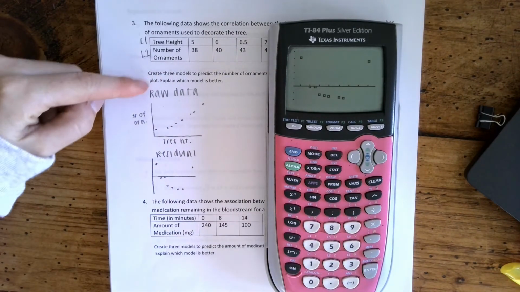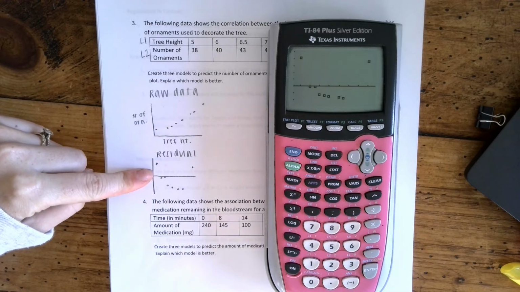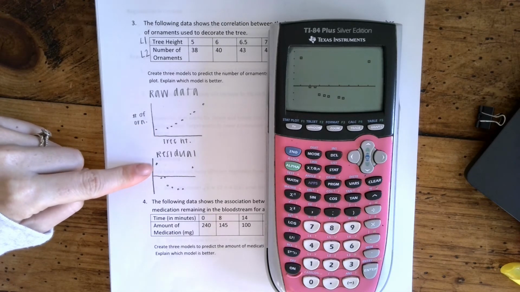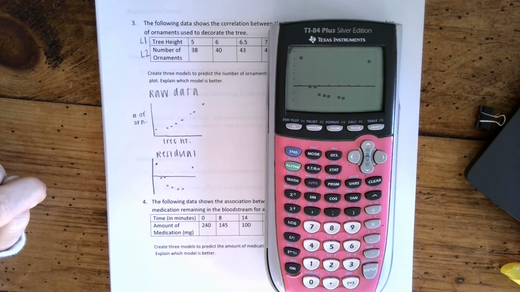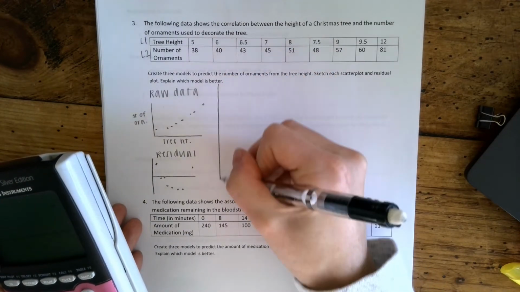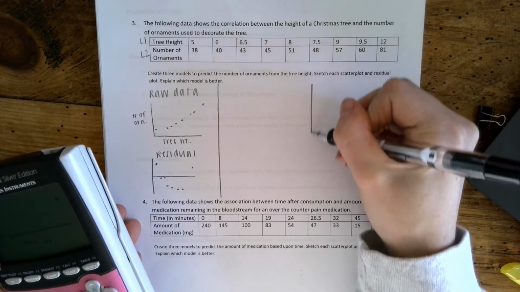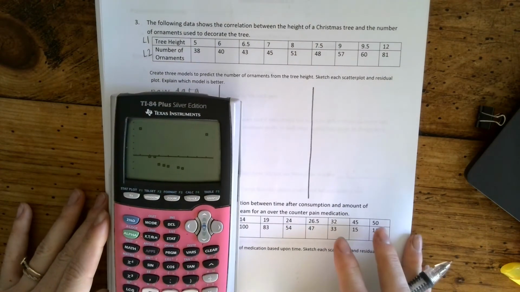So my raw data did look somewhat straight in that scatter plot, but my residual plot is giving me some definite concerns. It does look like there is a little bit of a pattern going on here. So we are going to create 2 more models, and hopefully one of them has a better residual plot.